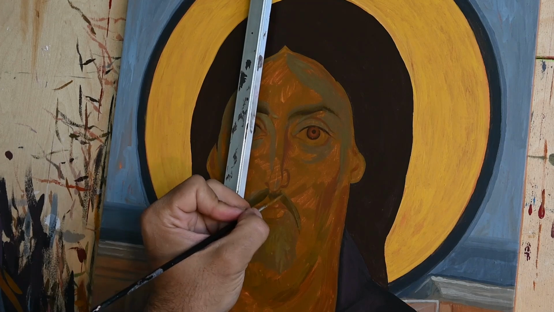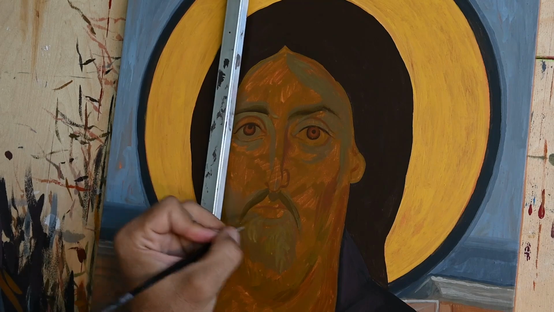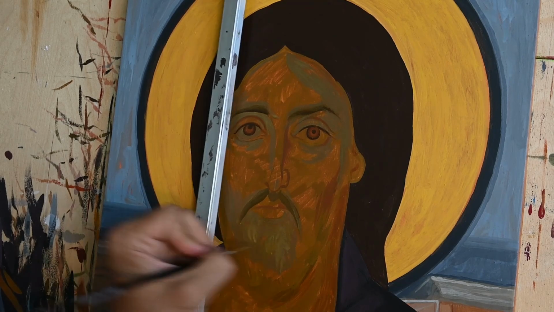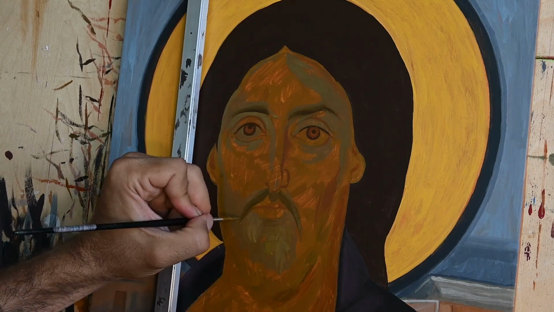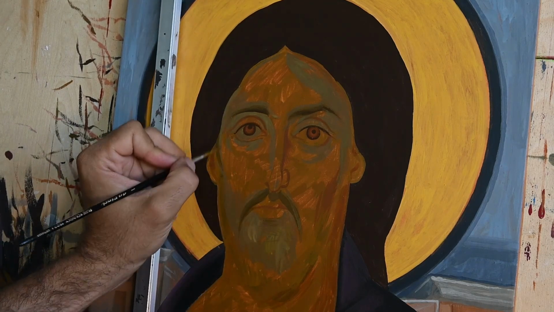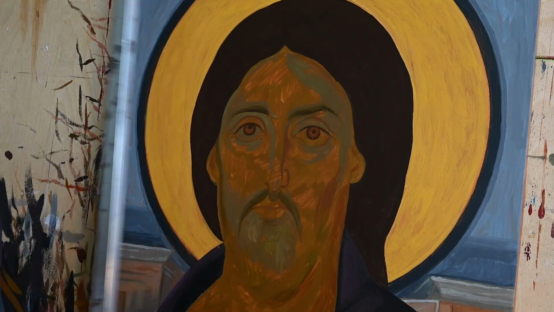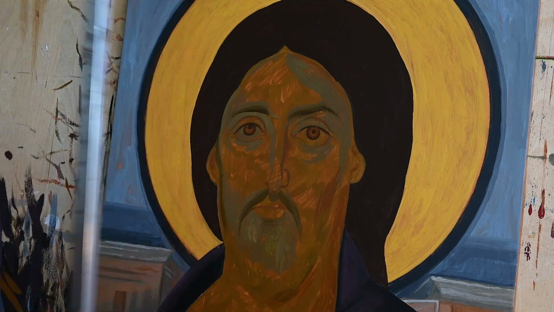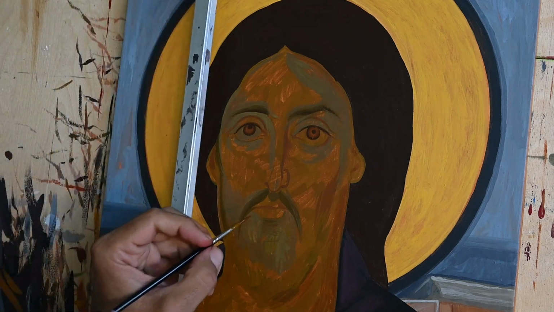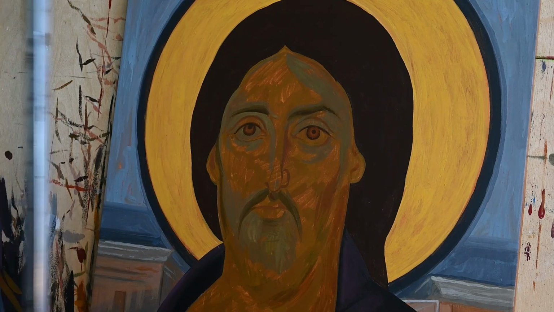At the same time, I proceed with the γραψίματα of the mustache and the beard. This is something that I could have done previously, painting the beard and the mustache, but as I say, painting is a dynamic process. You can be absorbed by another thing and paint something later.